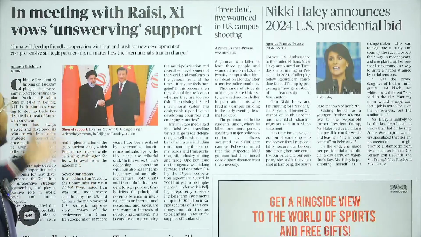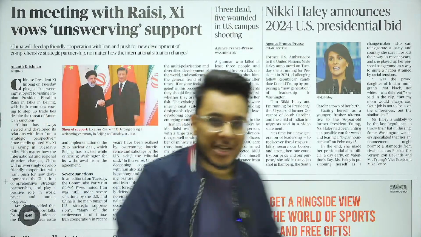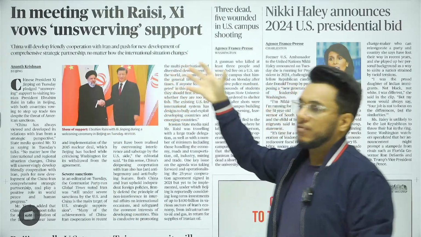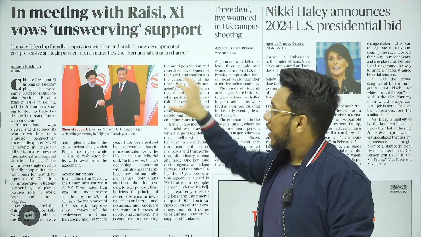Coming to the world page: "In meeting with Raisi, Xi vows unwavering support." So basically, guys, here it is stated that China-Iran cooperation is increasing, and China wants to develop friendly relations with Iran and push for a strategic partnership.